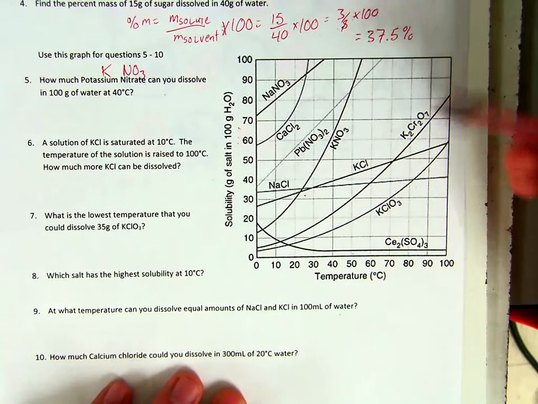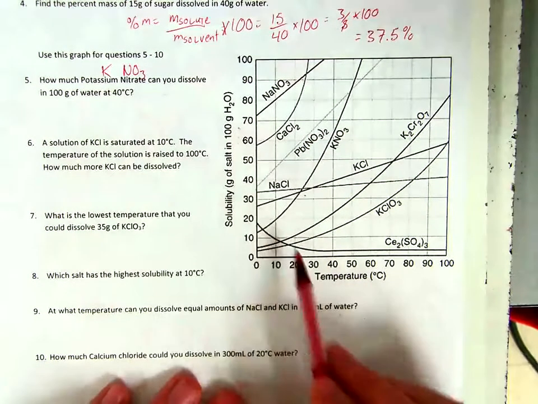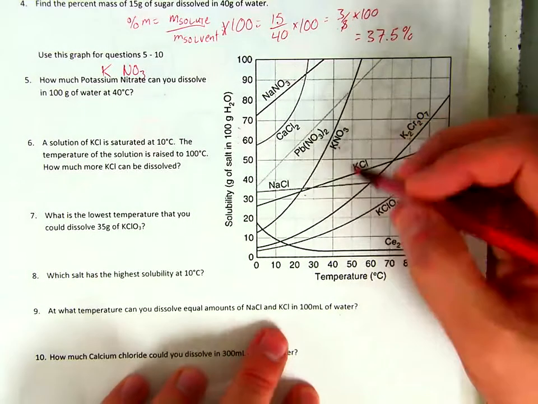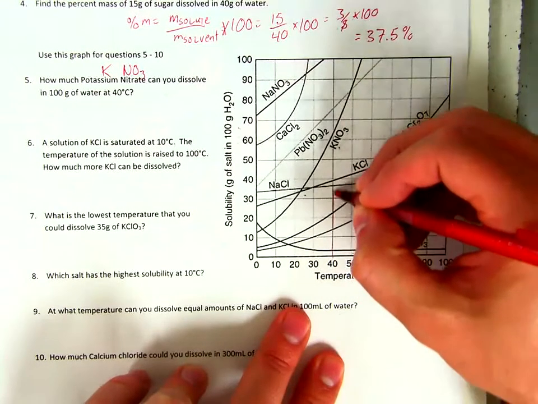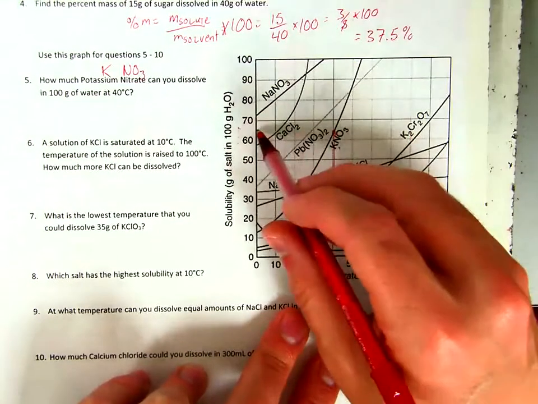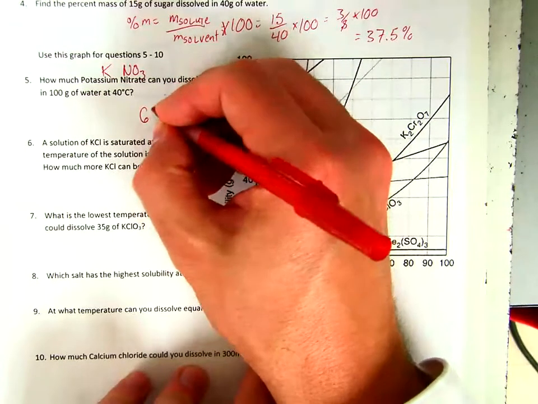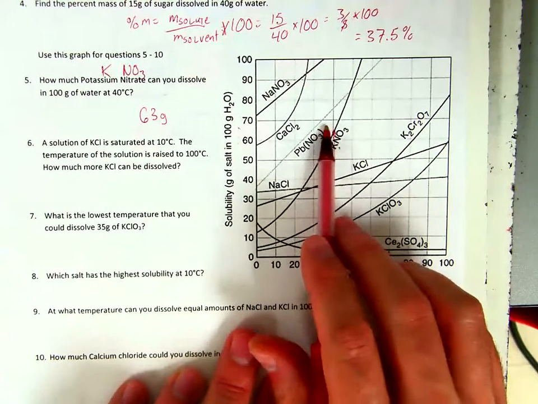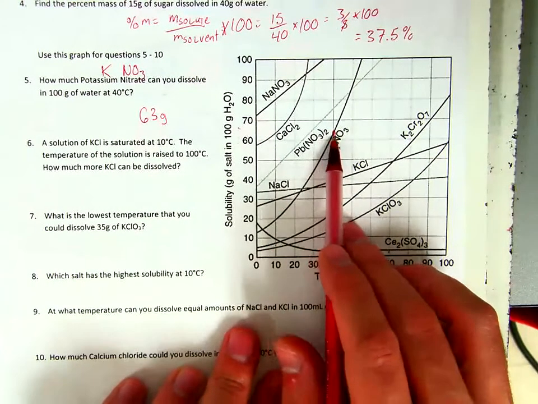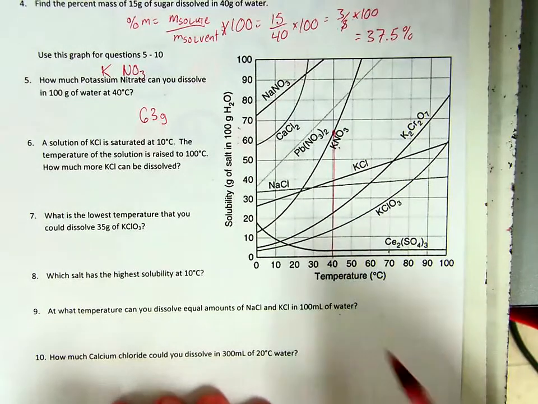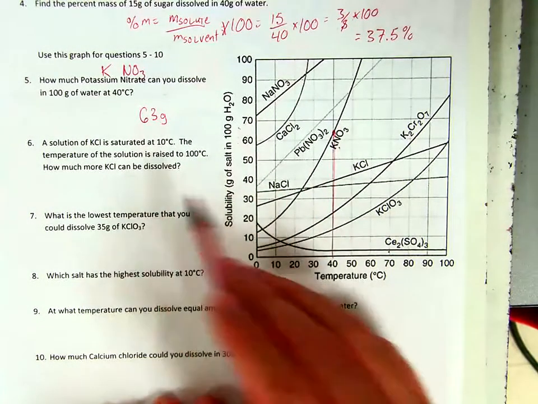Okay, so potassium nitrate is KNO3. How much can I dissolve at 40? Well, I'm going up here, reading it off. I'm going to say 63-ish. Once again, I'm going to give you guys some wiggle room when you have to solve this.